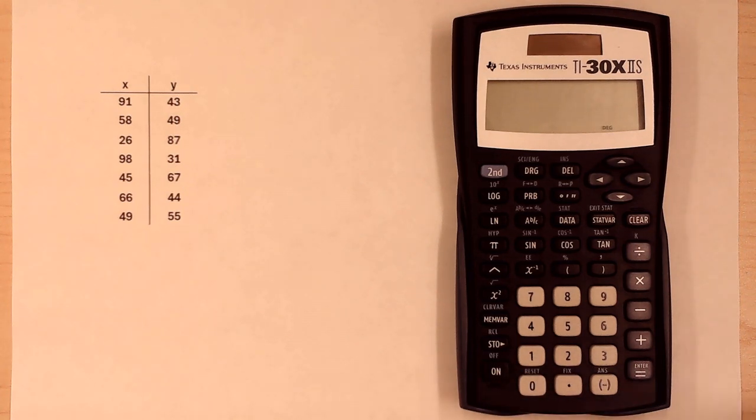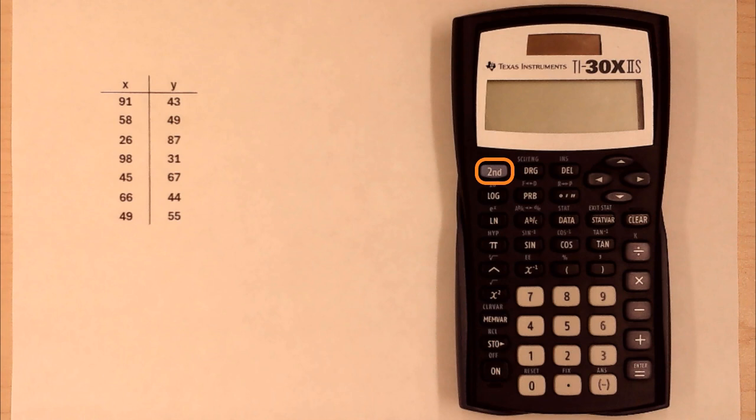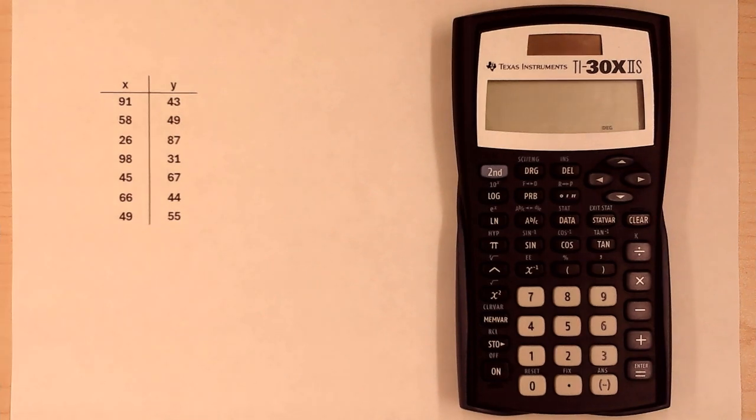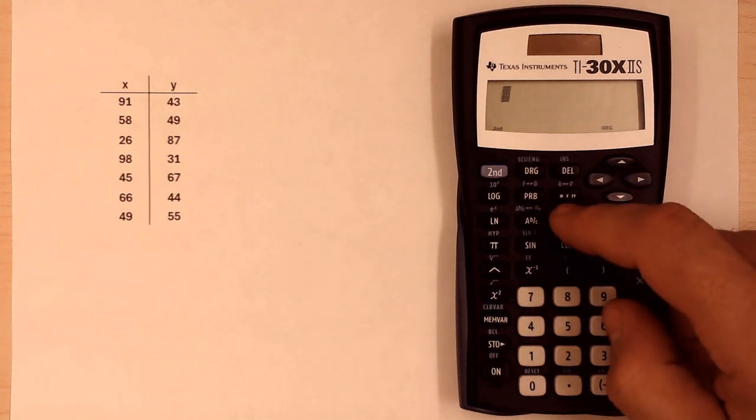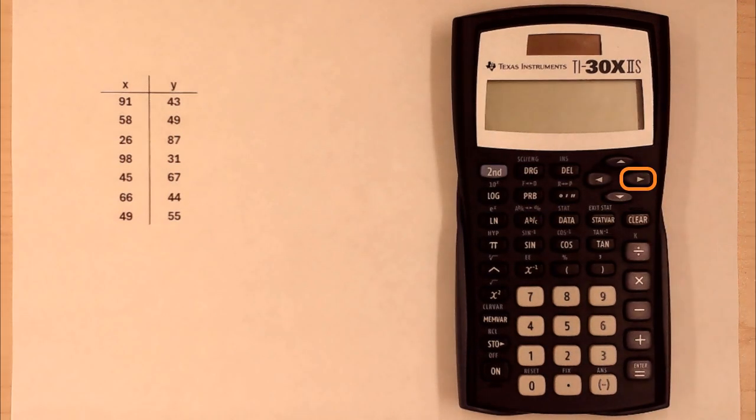The first thing we'll do is turn on the calculator. And then we will use the second button and the data button, which above it says stat, to put it into stat mode or statistics mode. We will use the right arrow to select between one variable and two variable. And when that is underlined, we will use the enter button to select that.